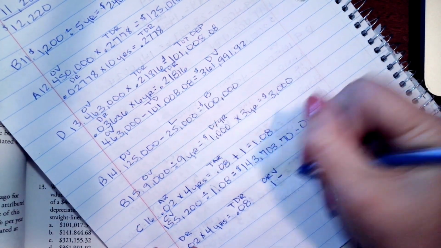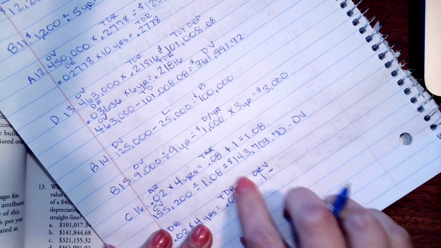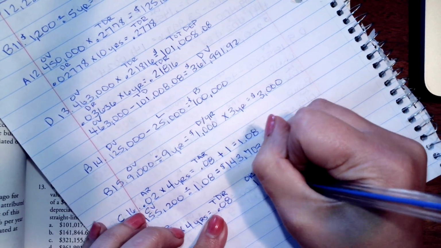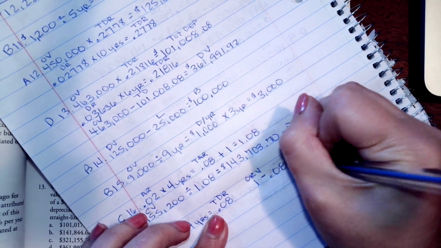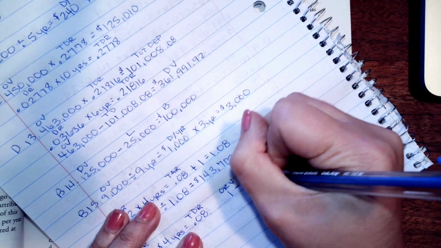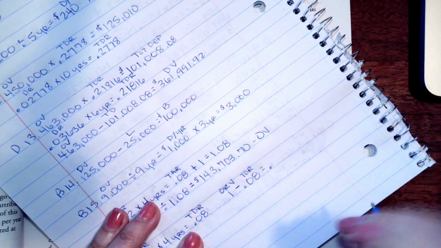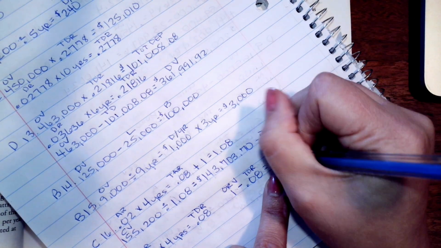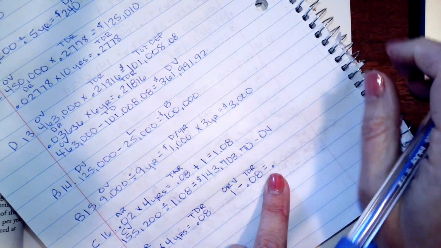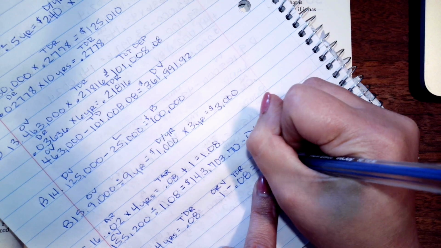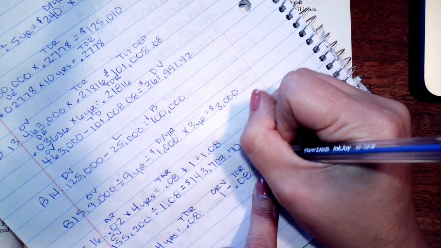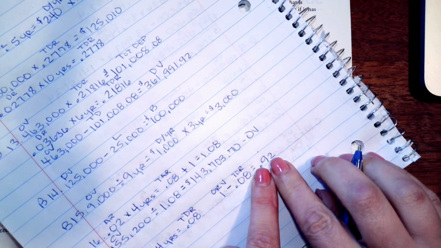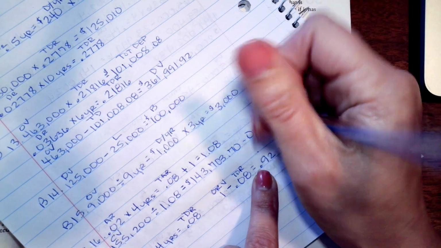So we're going to take away the total depreciation rate, and you are left with the portion of value left in the property, which is 0.92. So there's 92% of the value left.